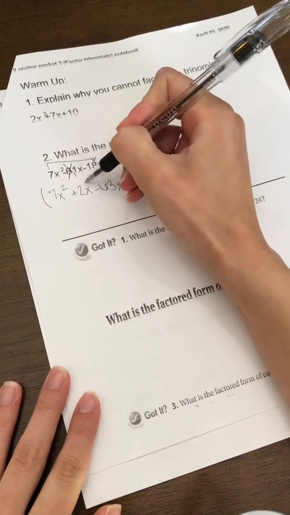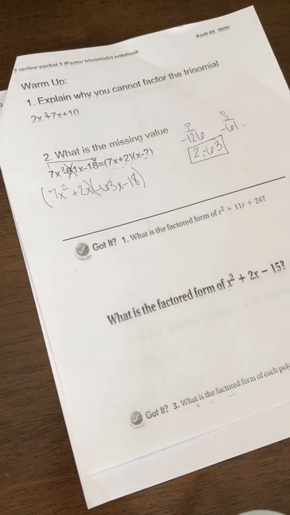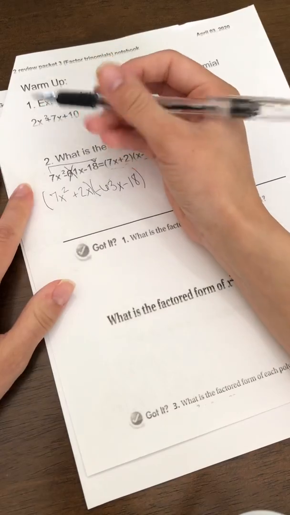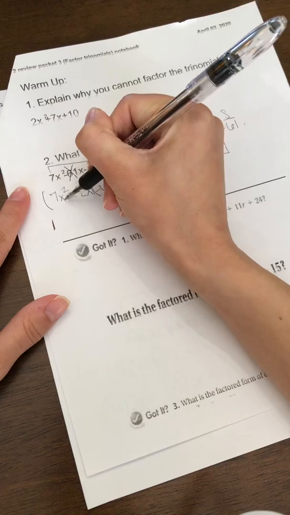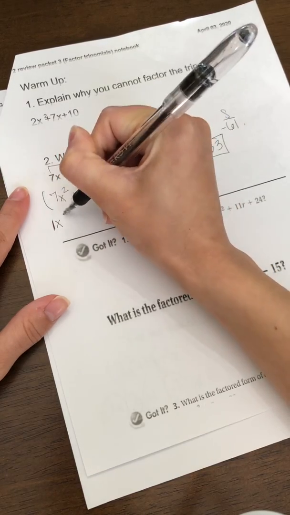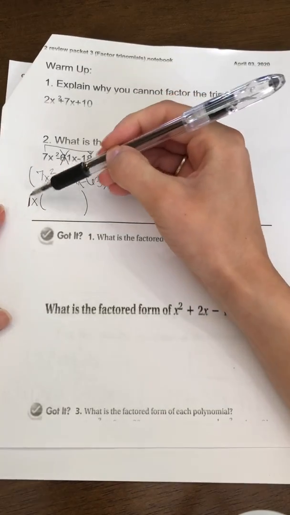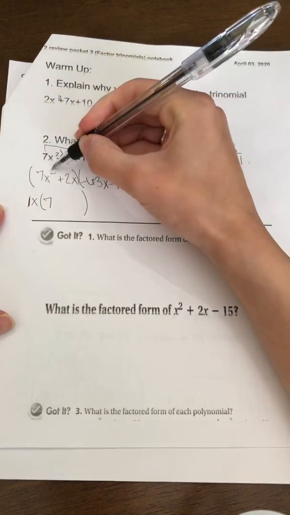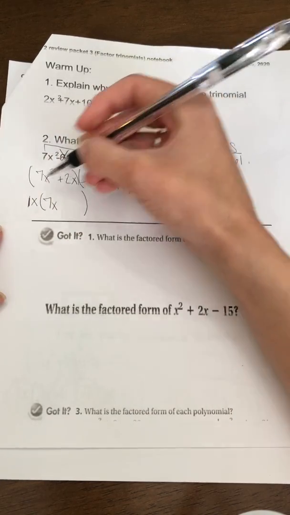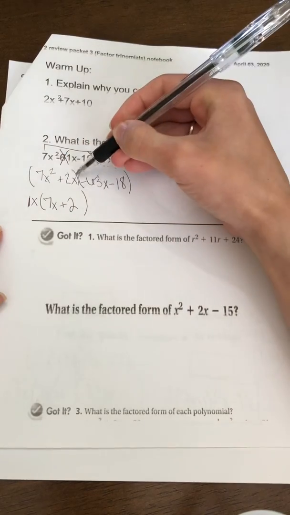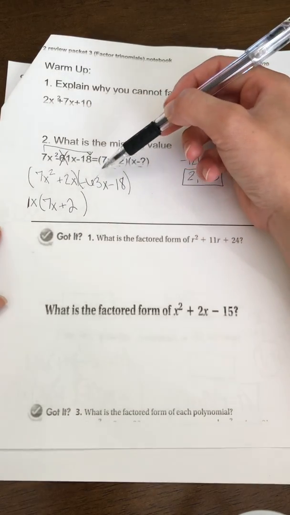Now that I have four numbers, I put them into two groups of 2, and I take the greatest common factor of each group. So my first group, the greatest common factor of 7 and 2 is just 1. They both have an x. I'm going to bring out the smaller of the two. Now to figure out what's left in parentheses, 7 divided by 1 is 7. I have two x's here. I already brought one out of the parentheses, so there'd be one left over. 2 divided by 1 is 2. I have one x here. I already brought one out of the parentheses. That would mean there's none left over.